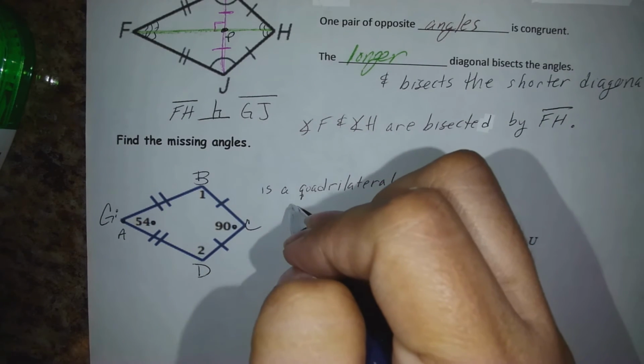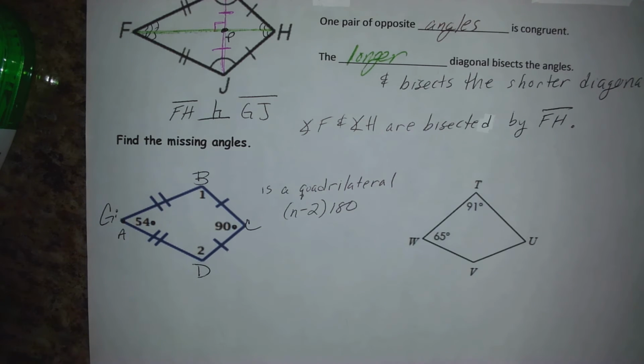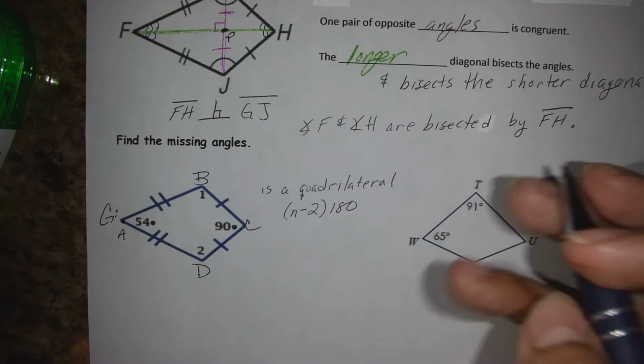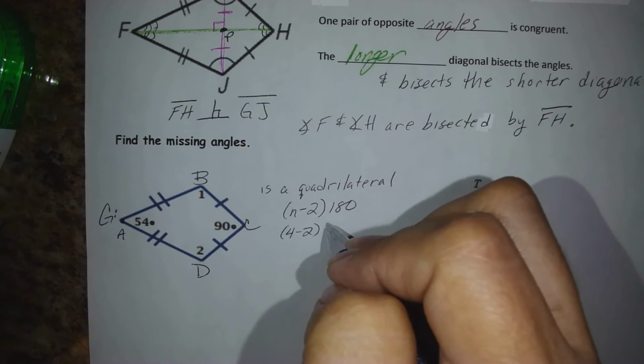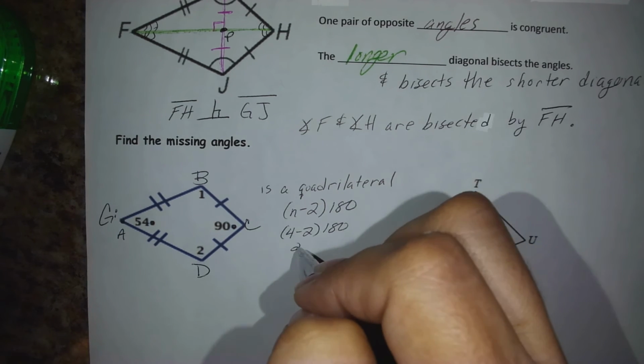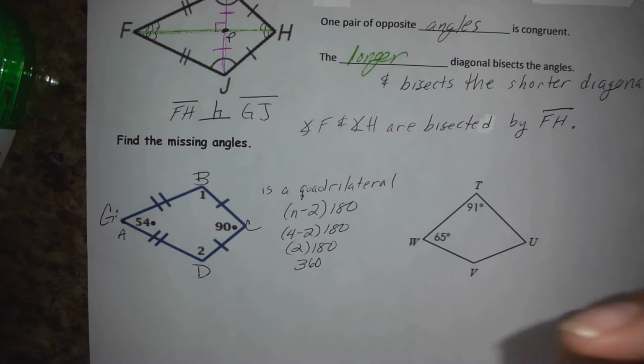Well, I know there's 4 sides, so if you remember this trusty little formula, you're going to be able to figure out how many degrees in a quadrilateral. Just in case you forget, this guy is always going to help. So n is the number of sides. We do have 4 minus 2 times 180, so 2 times 180 is 360. And that's something that everybody eventually will memorize, that any quadrilateral is 360 degrees.